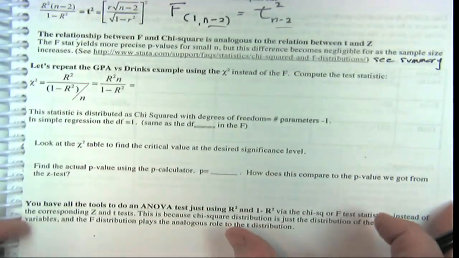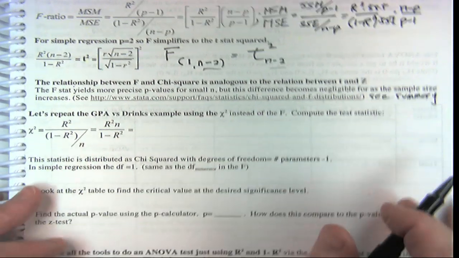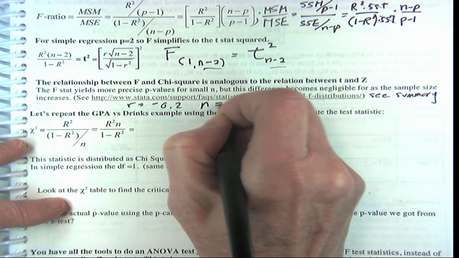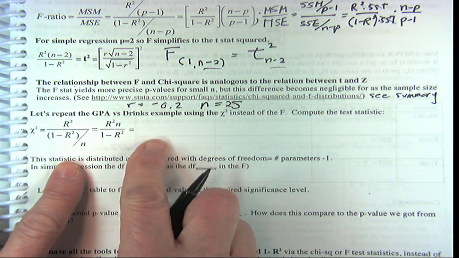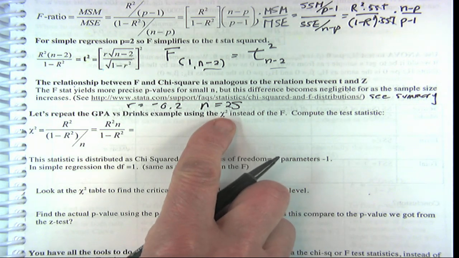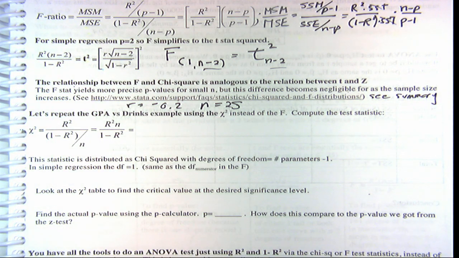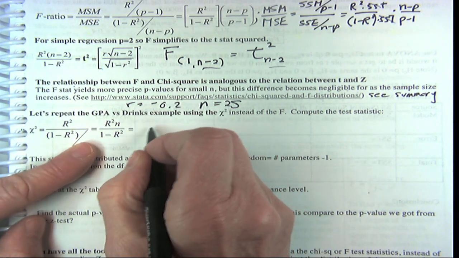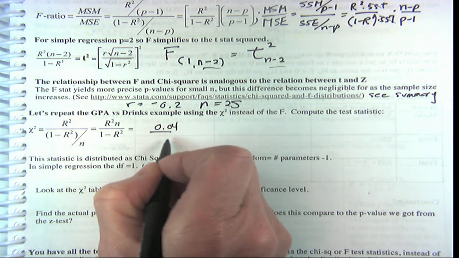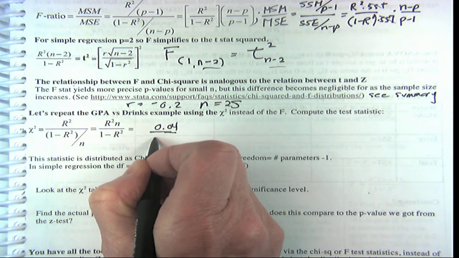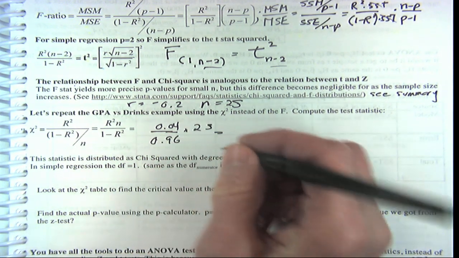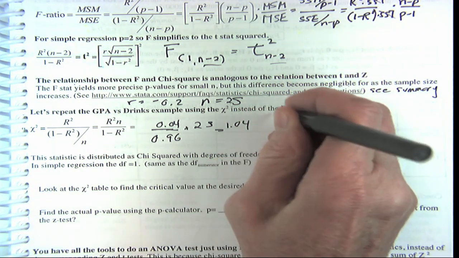Remember what we're doing here. We have r equals negative 0.2, and we have n equals 25. That's all we really need for doing these examples. Once you know these two things, you really don't need to do that whole analysis of variance table. But anyway, for chi-squared, we'll just take r squared, which is 0.04, over 1 minus r squared, which is 0.96, times 25. And we get 1.04.